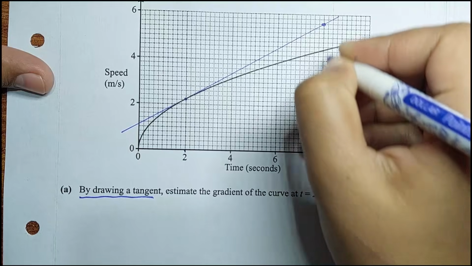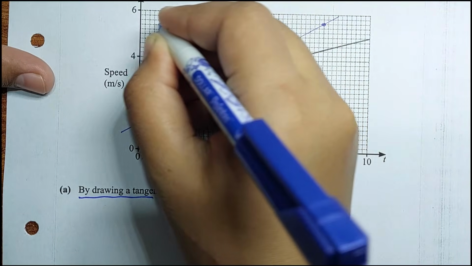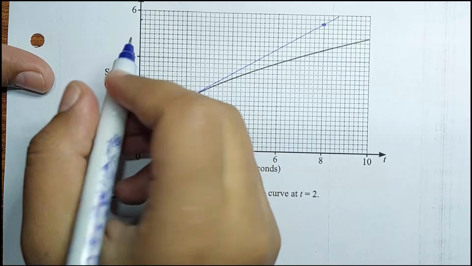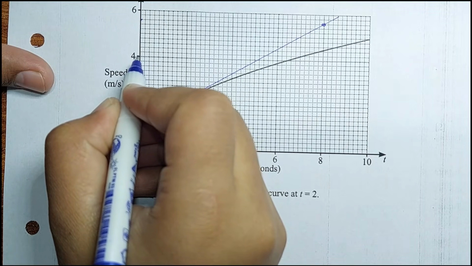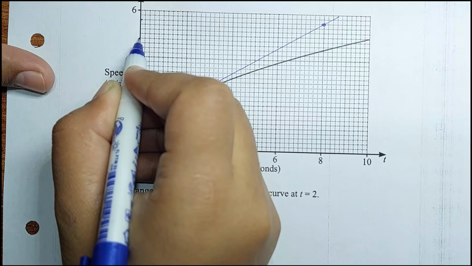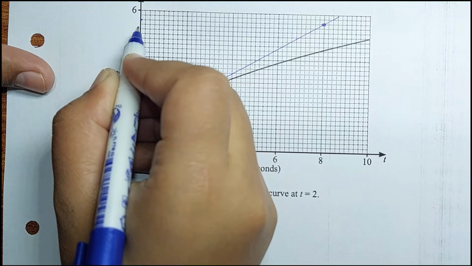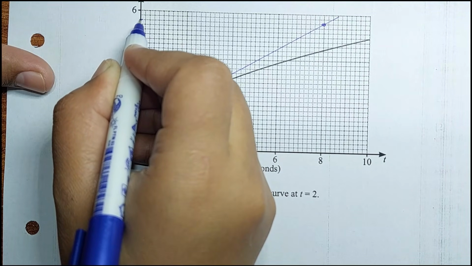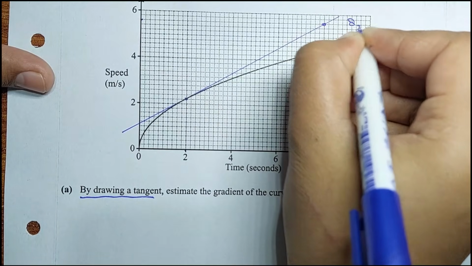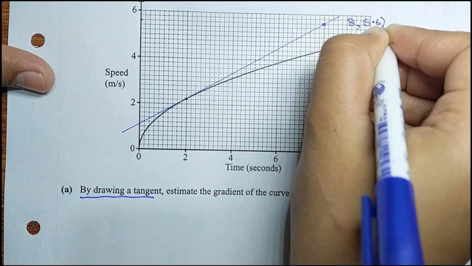The t value is 8, and what is the speed here? Counting 4, 4.2, 4.4, 4.6, 4.8, 5, 5.2, 5.4, 5.6. Yes, this is 8 and 5.6.